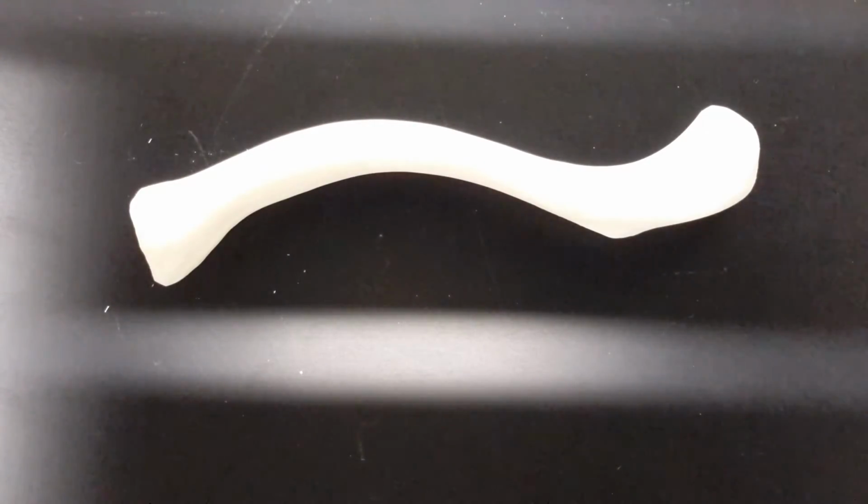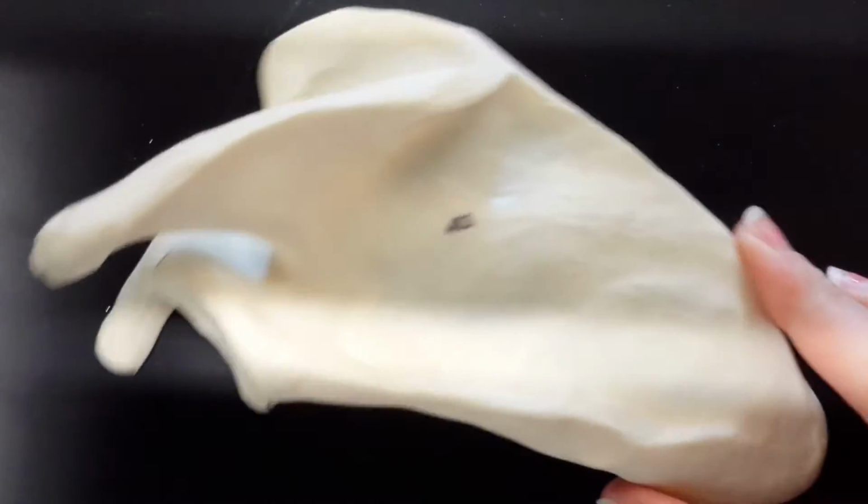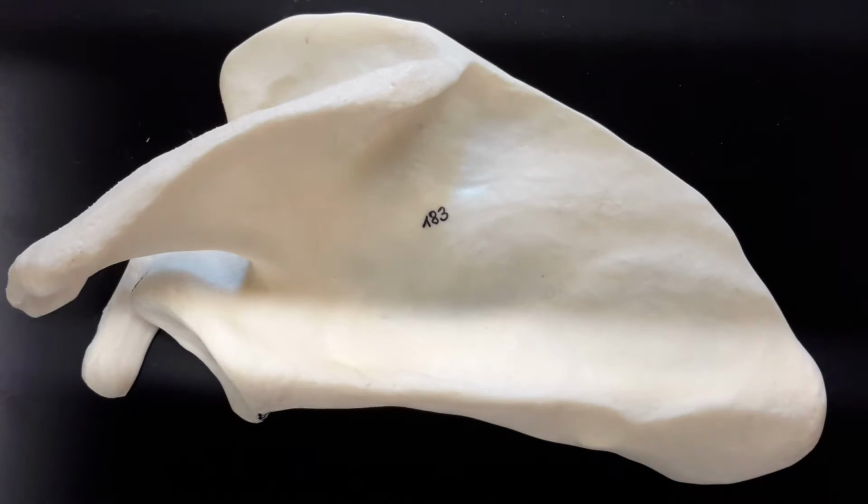All right, so we're going to move to the scapula. This lovely bone here. The clavicle and the scapula help form what we call the pectoral girdle, which is all involved with our ability to move our arm.